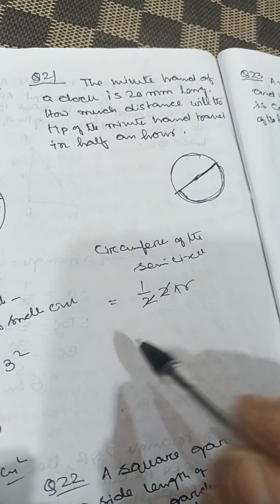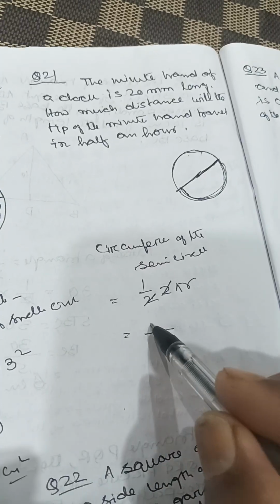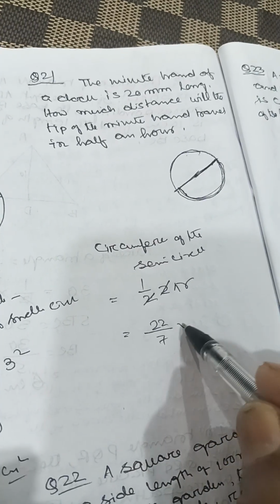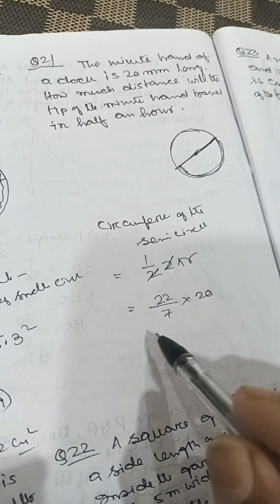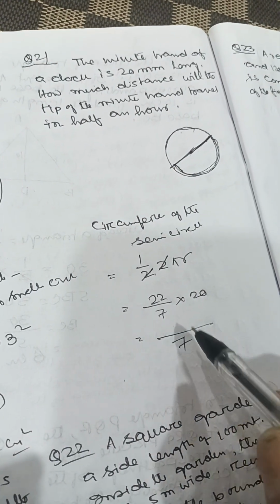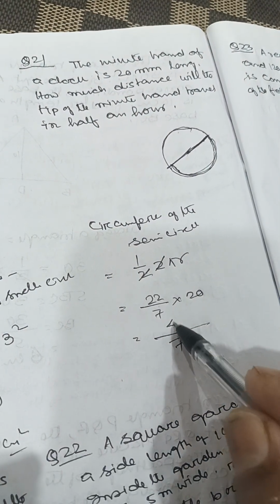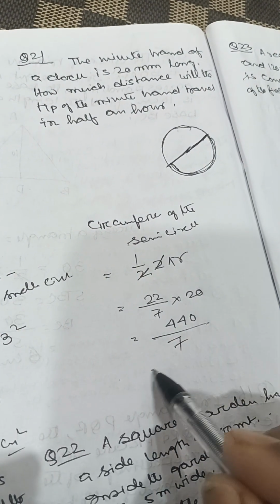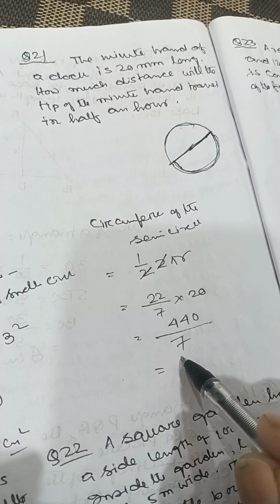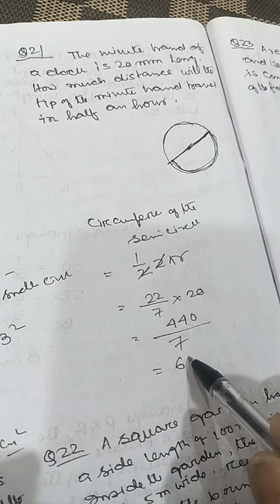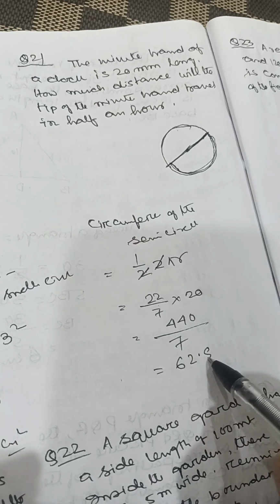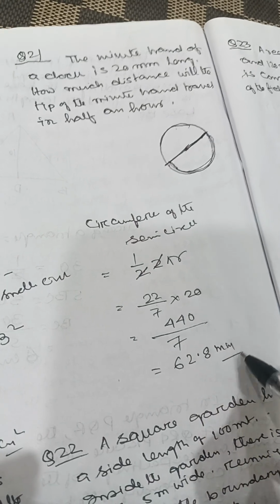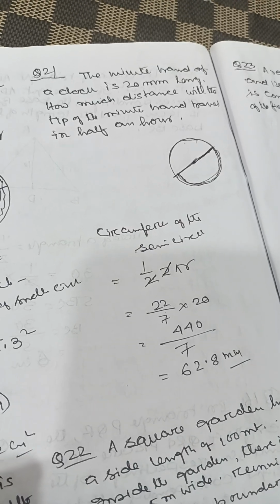So now cancel 2, we know pi is 22 by 7, and r is given as 20 millimeters. So in place of r you write 20. Then it can be written as 22 into 20 is 440 by 7. If you divide it now, 7 6 is 42, 2 remains, 20, 7 2 is 14, 6 remains, 60, 7 8 is 56. Approximately 62.8 millimeter is the total length covered in half an hour. Okay.